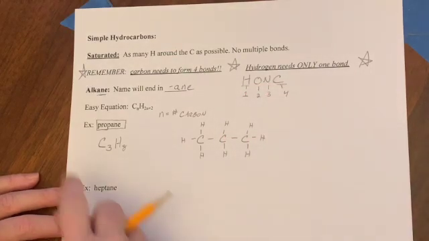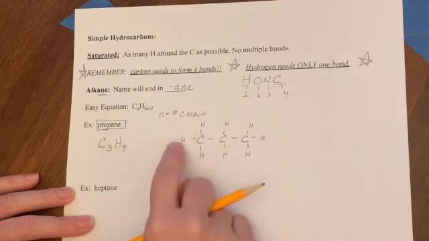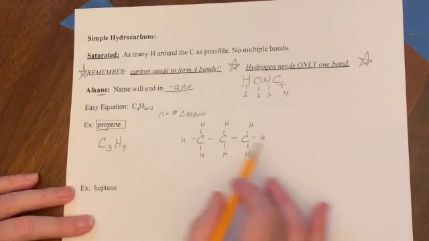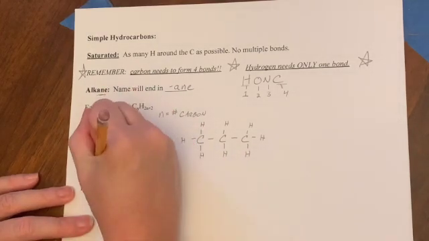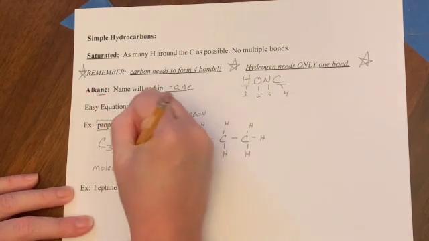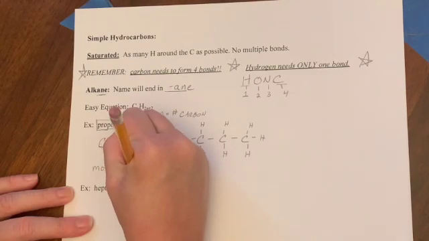All right, I could then go ahead and count up what I have. I have 3 carbons, and then I have 3, 6, 7, 8 hydrogens. So these two are both formulas for propane. This is a molecular formula, and we're used to using those. We've been using those all year. So this is the molecular formula.